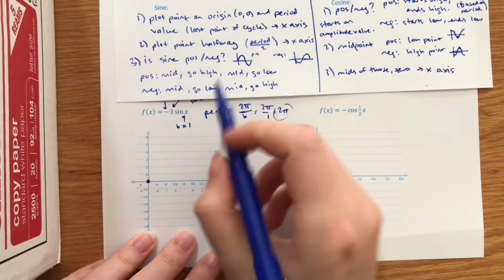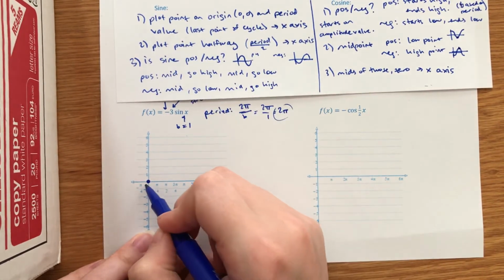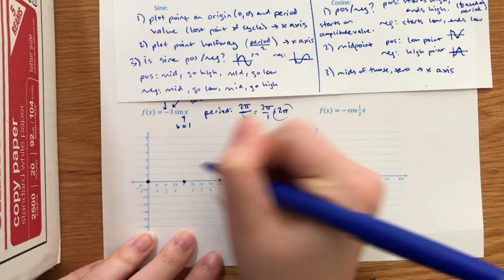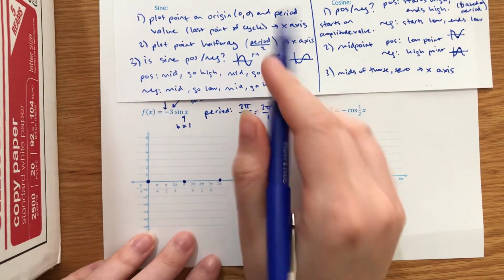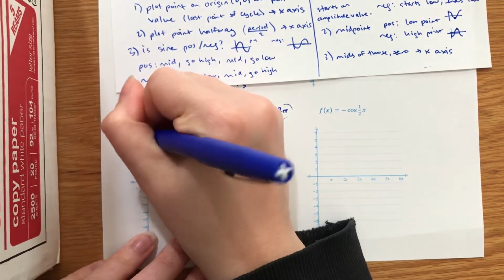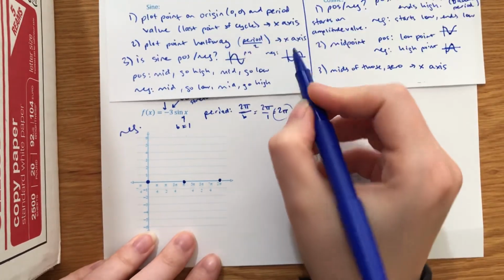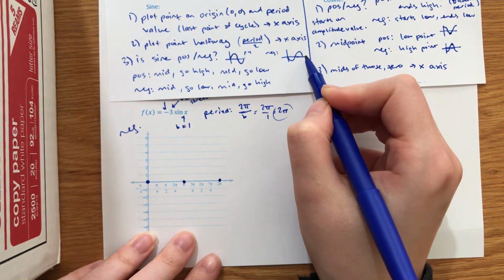All right, and then the halfway point. So next I plot the halfway point. So halfway between 0 and 2 pi is pi. And then you find the halfway points of those and plot. But now it's the question of, is it positive or negative? Well, this one is negative. So if it's negative, you're going to go valley, then peak.